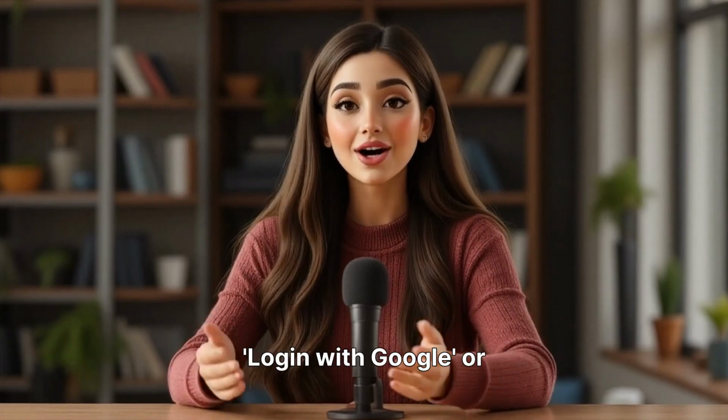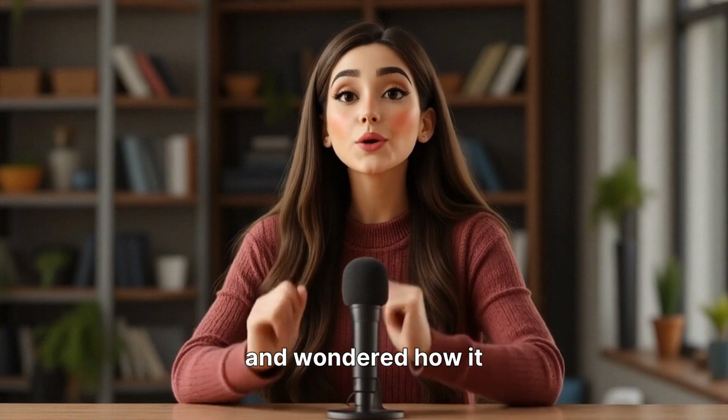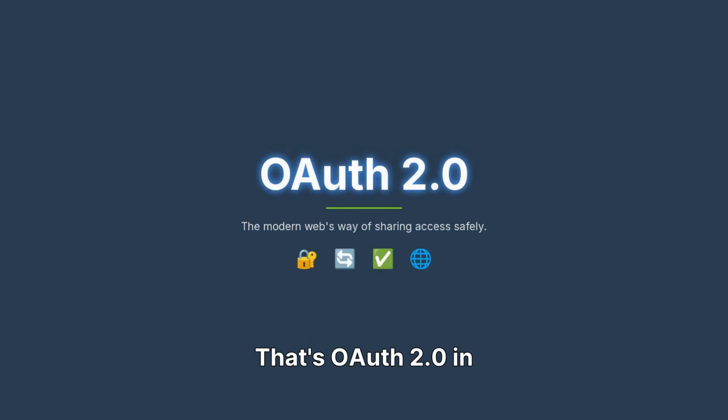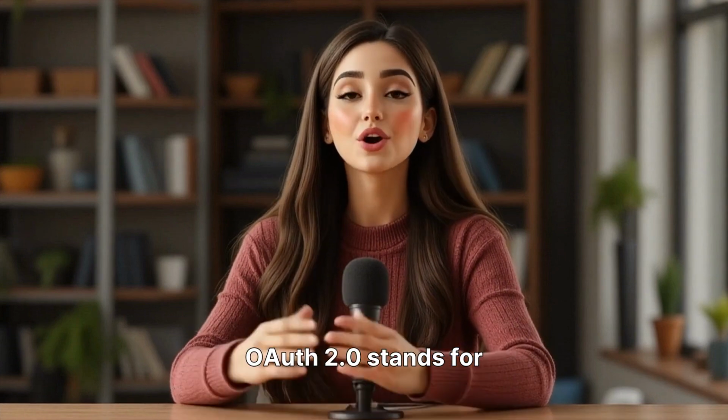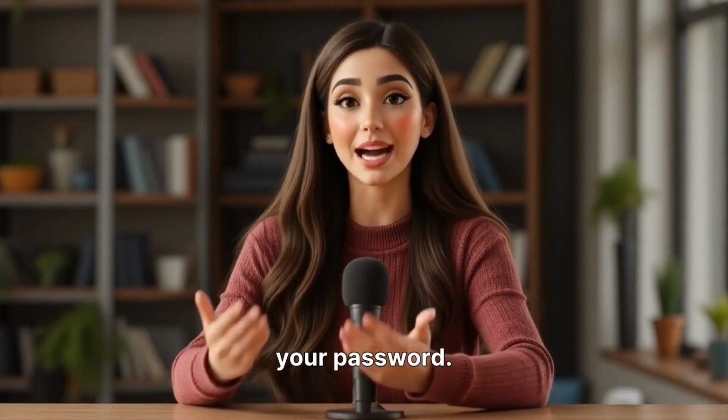Have you ever clicked login with Google or sign in with Facebook and wondered how it works without typing your password again? That's OAuth 2.0 in action, the modern web's way of sharing access safely. OAuth 2.0 stands for Open Authorization. It lets apps access your data without sharing your password.